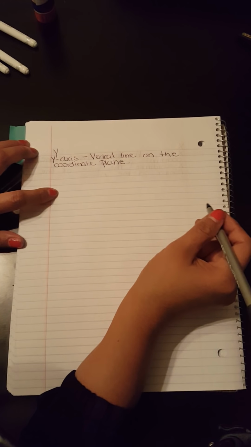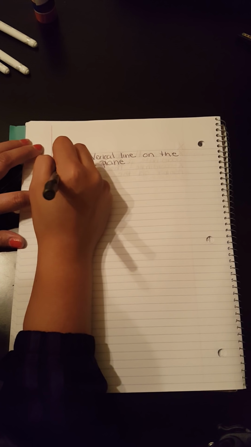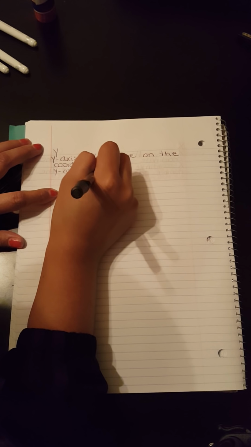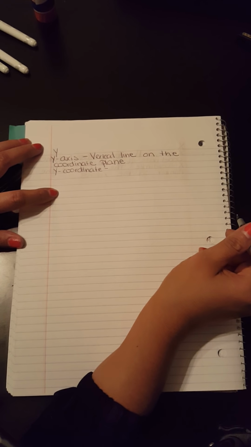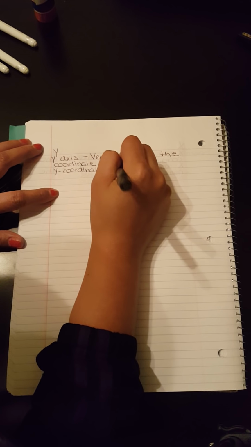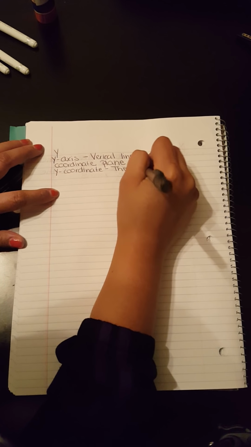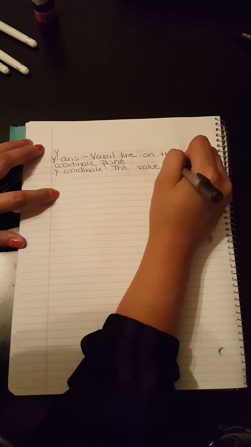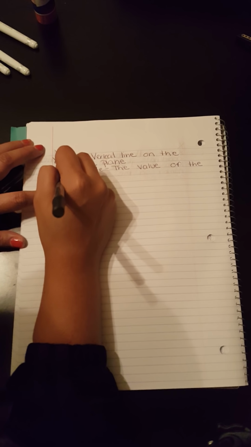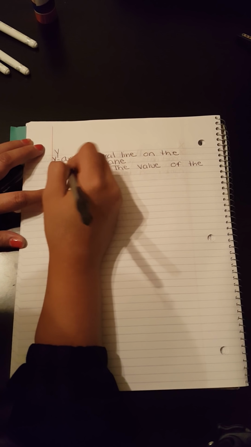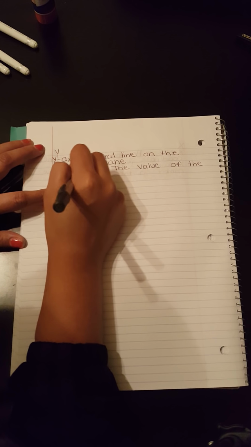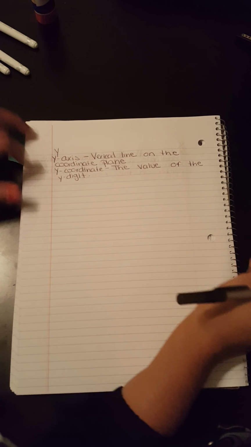And then we have the y-coordinate, which is the number that gives value to the y-axis. The value of the y digit.